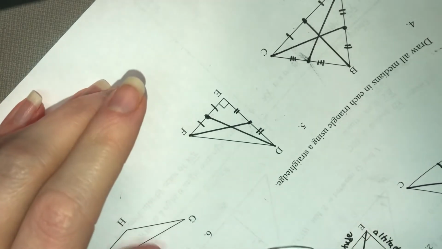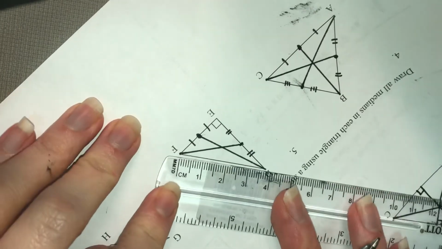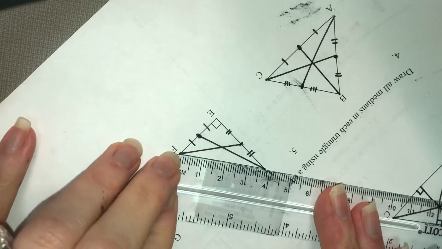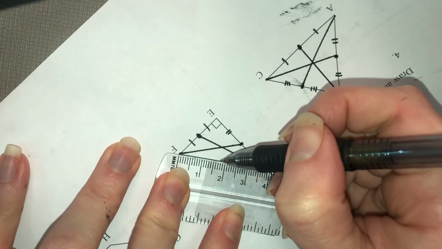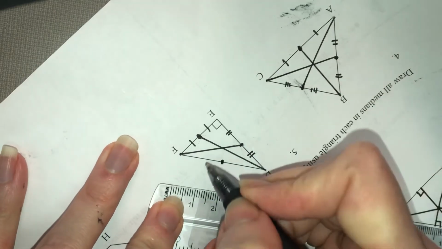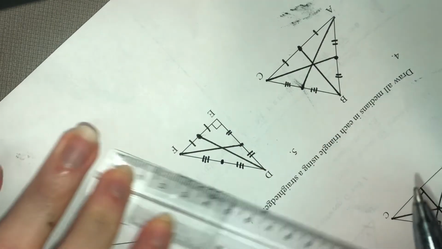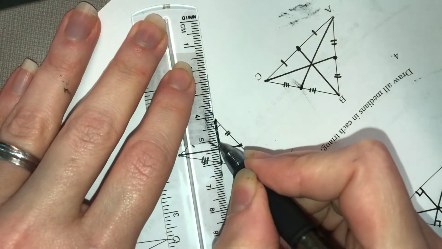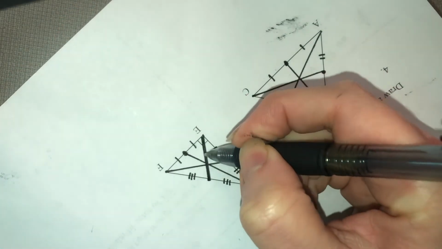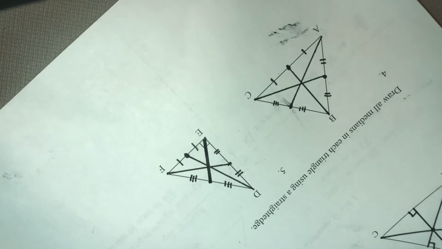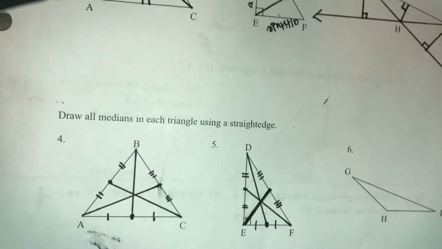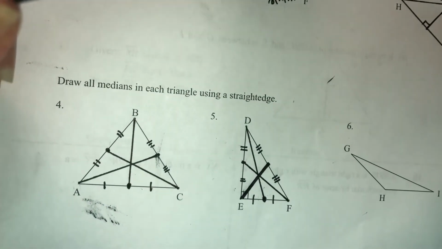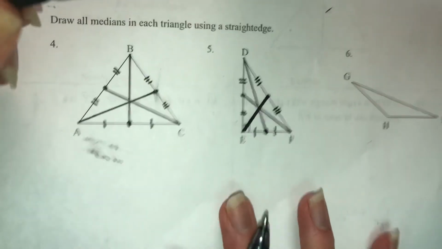If E is the top, DF is the segment that I'm finding the midpoint for. It's nearly 4. Right here would be the midpoint. 3 tick marks on each side. And if I connect from the vertex to that midpoint, there's the final median of that triangle. And again, they should meet at a common point if they are accurately drawn, which is challenging to do.